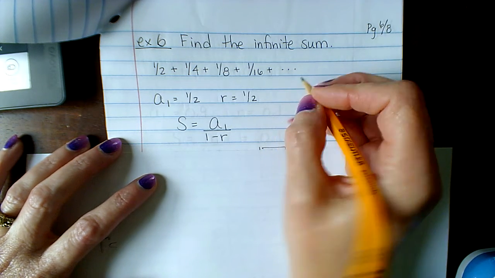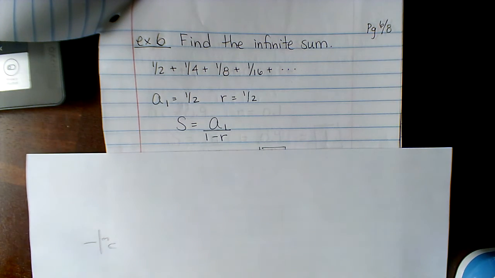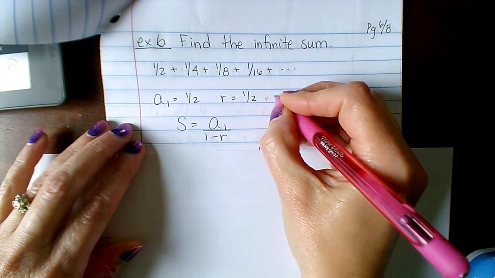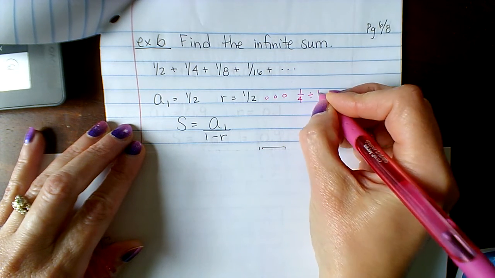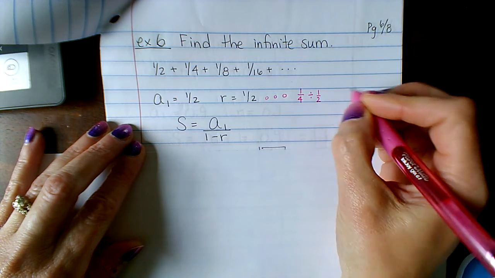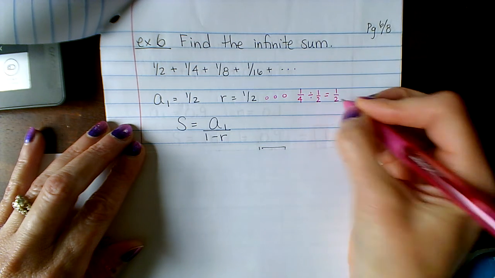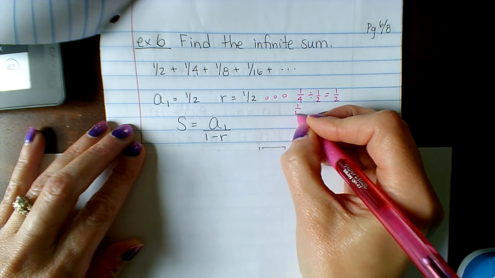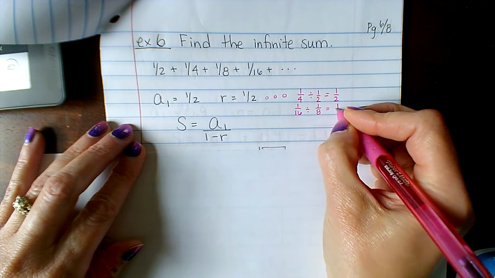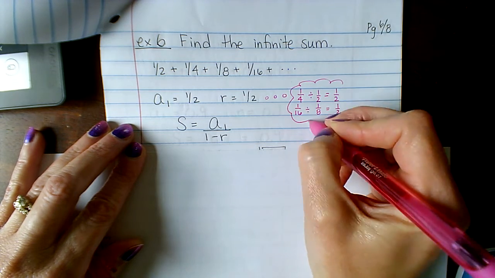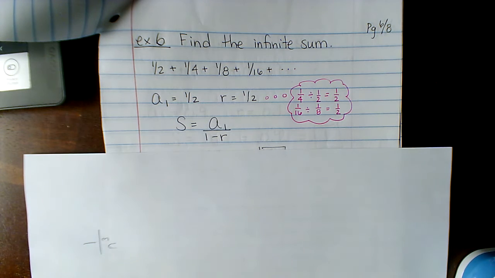You take any term, let's take 1/4, and divide it by the one right before it, and you're going to get 1/2. Let's say you took 1/16. You take 1/16 and divide it by the term immediately before it. Guess what you're going to get? Oh yeah, 1/2. So if it's not obvious to you what that common ratio is, you can always find it by dividing a term by the one right before it.